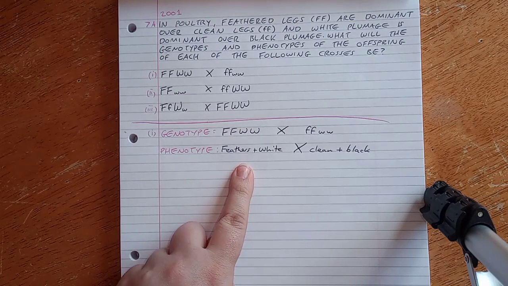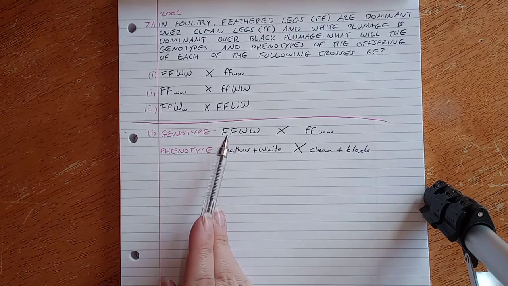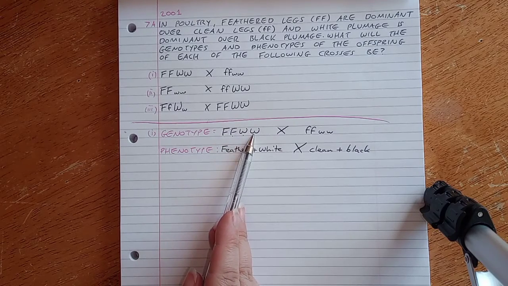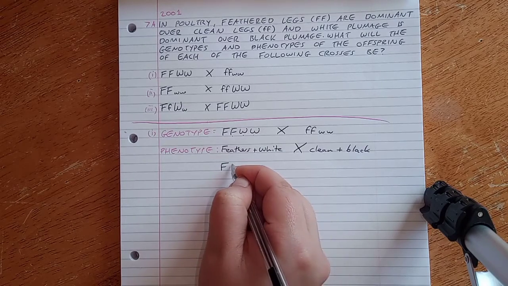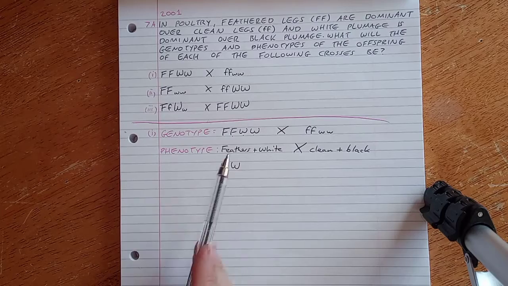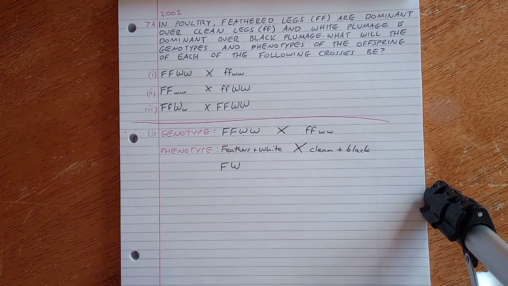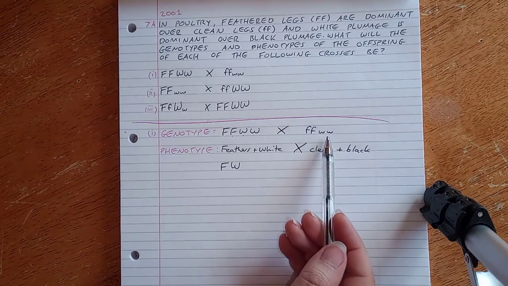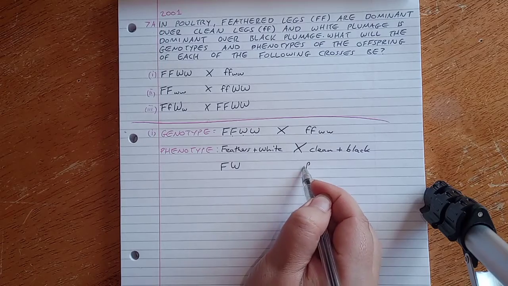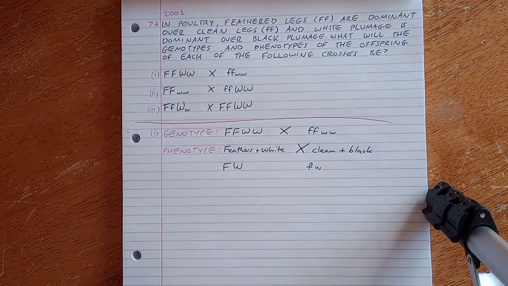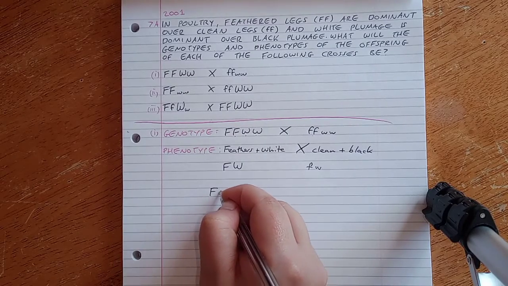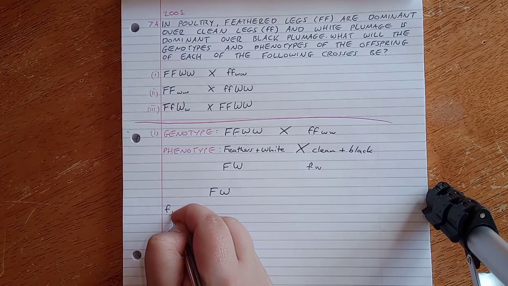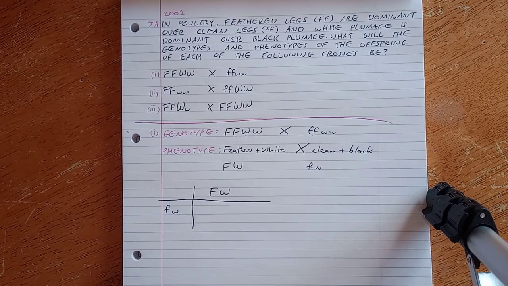So from parent number 1, we know that there's the capital F, there's capital F, there's capital W, and there's capital W. So when we cross those together, the only possible genes we can get from that parent is a capital F paired with a capital W. Because we need one of these, and we need one of these. So the only thing we can get is a capital F and a capital W. This parent, again, because it's got two of the same and two of the same, the only thing we can take is a small f and a small w. So when we are crossing these together, we're going to be able to put them into a table like this, where we go capital F, capital W, mixed with small f, small w, draw it up into a Punnett square, and we add them all together.